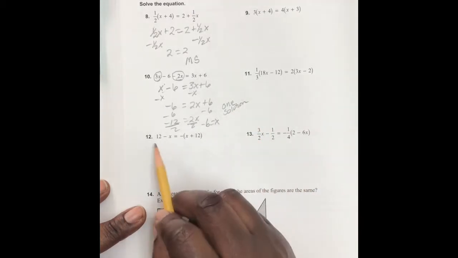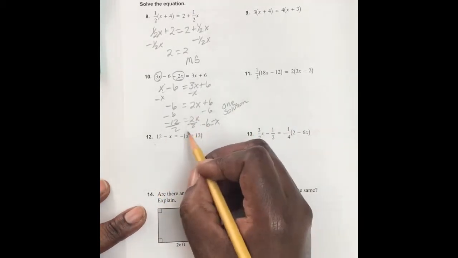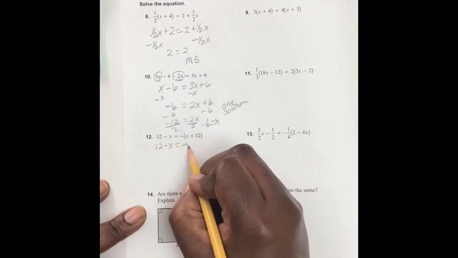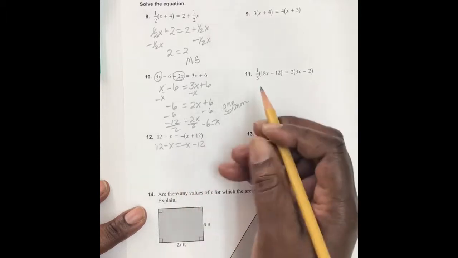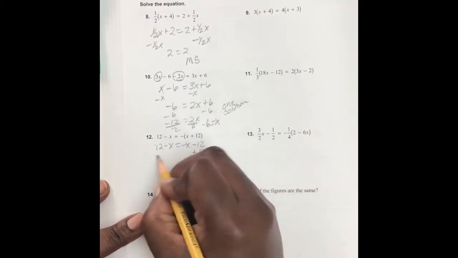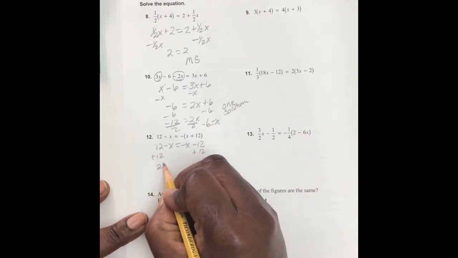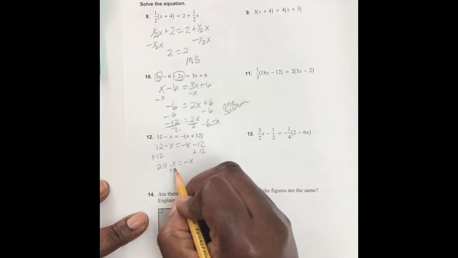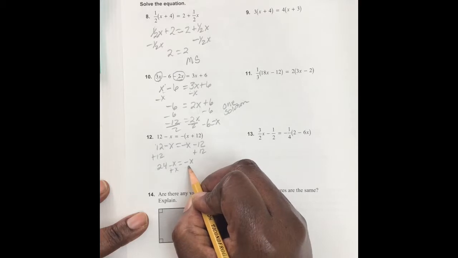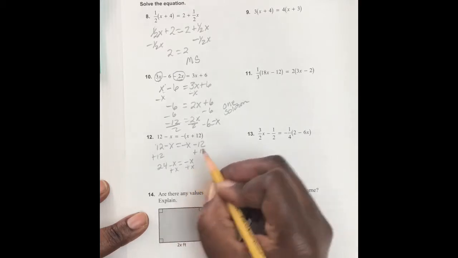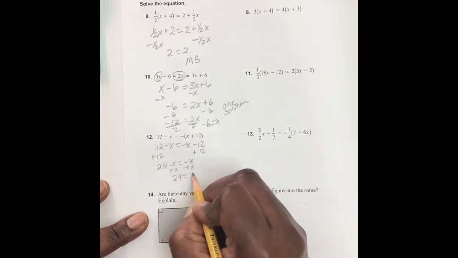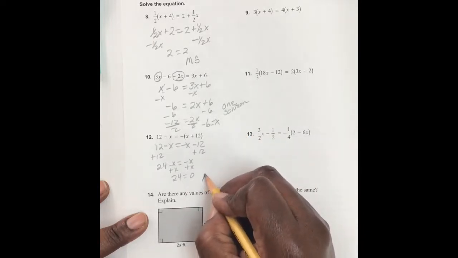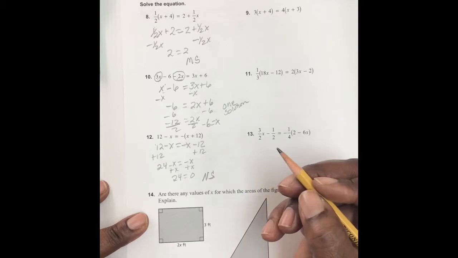All right, number 12. We have 12 minus x here distributed, -x, -12, okay? If we add 12 to this side, add 12 to this side, 24 minus x is equal to -x. If we put x to this side and then x to this side, 24 would be equal to 0, and therefore we have no solution.